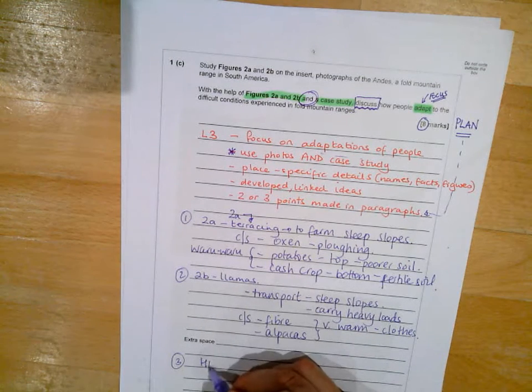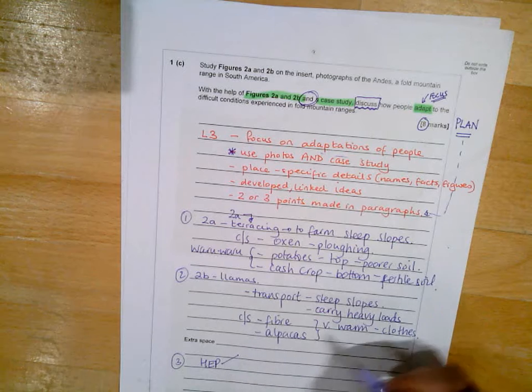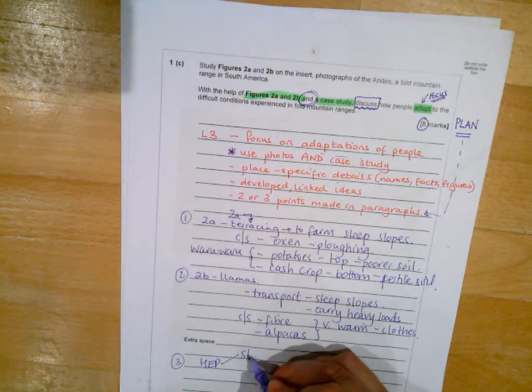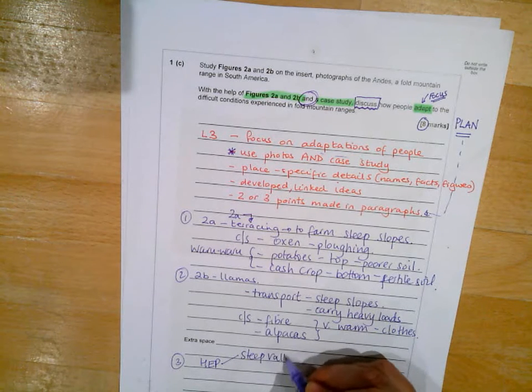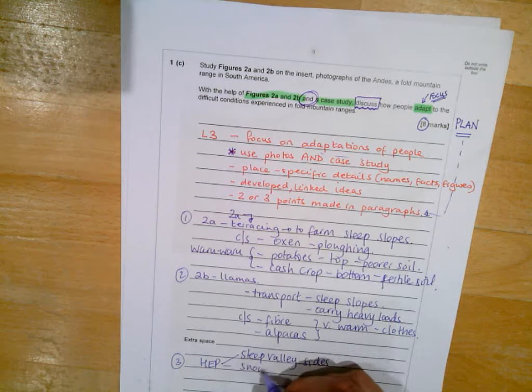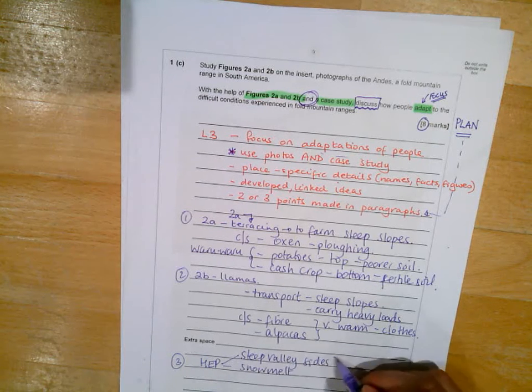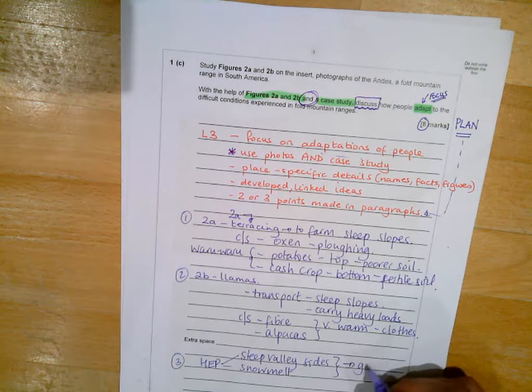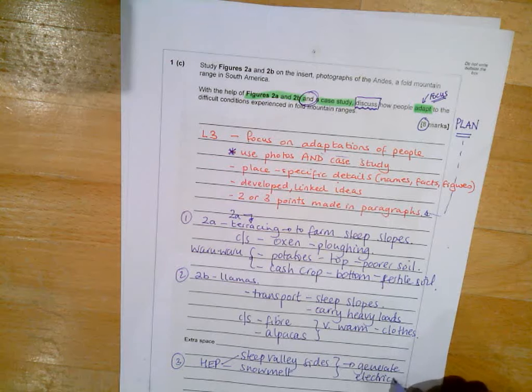So in this one we might talk about HEP, how actually using the steep valley sides and the snow melt means that we can generate electricity, and that electricity is clean electricity.